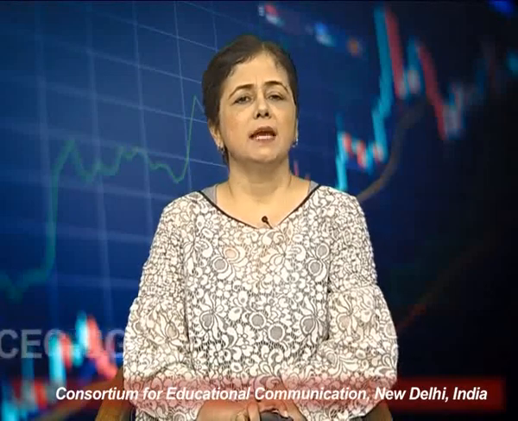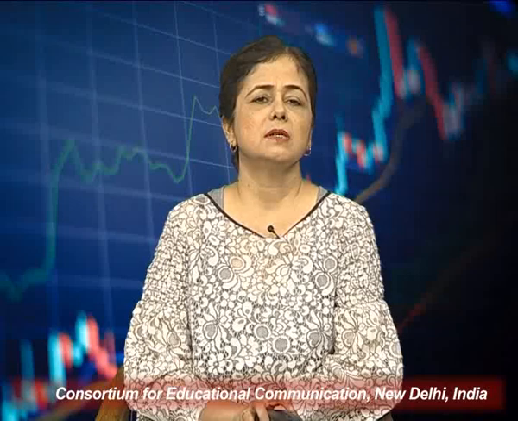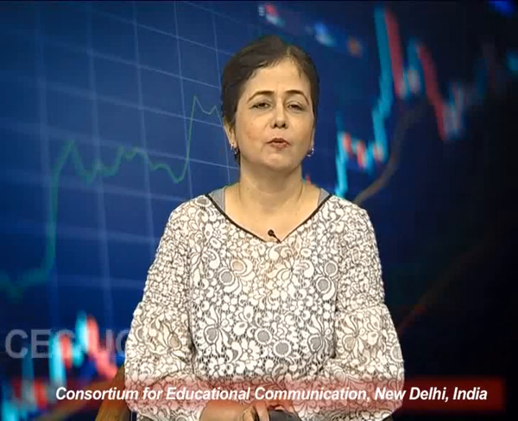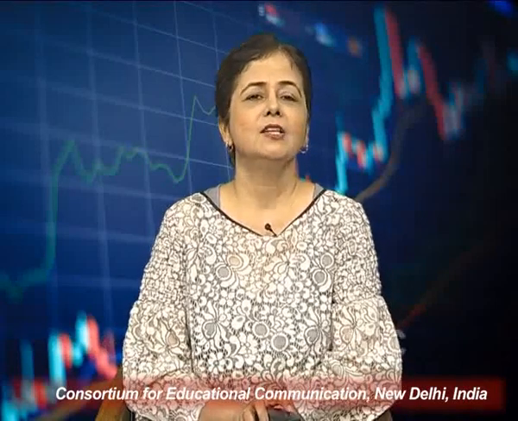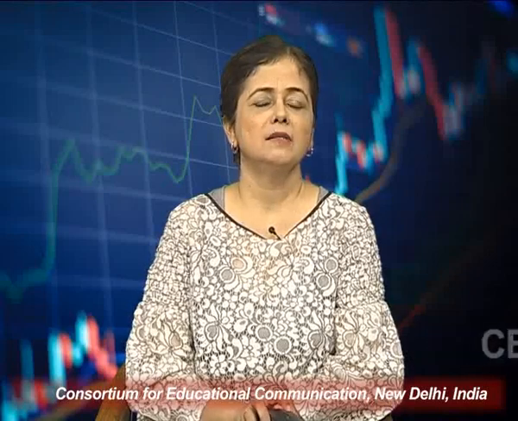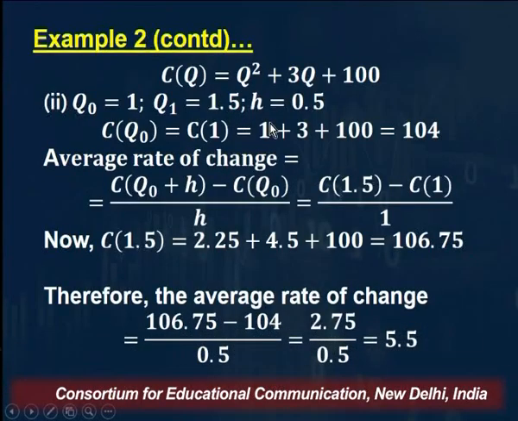Now let's make the step a little smaller. Let's suppose we have a perfectly divisible output, so t-shirts may not be a great example here. Let's suppose we increase output from 1 to 1.5. Here the difference is 0.5, so H is 0.5. C of Q naught plus H would be C of 1.5, and we subtract off C of 1 from here, and you would have a 0.5 in the denominator.